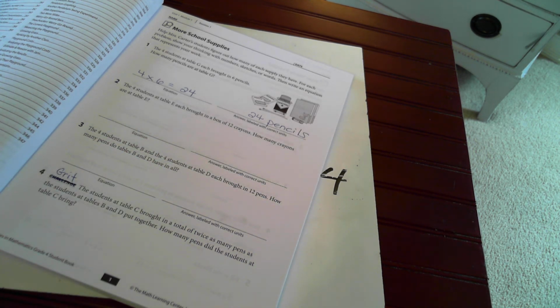And just because something says challenge doesn't mean it's impossible. So it just means we're going to have to work a little bit harder. Okay? And we might even need to ask for help on that one. And that's okay. But don't avoid it because it says challenge. Cross out that challenge and write in grit. And show me what you got.